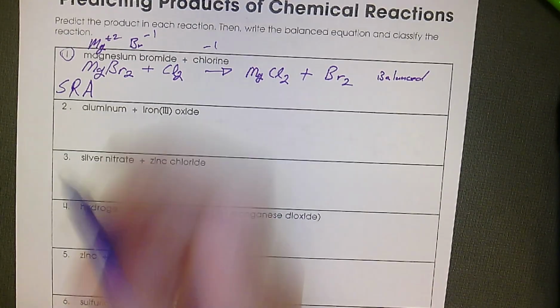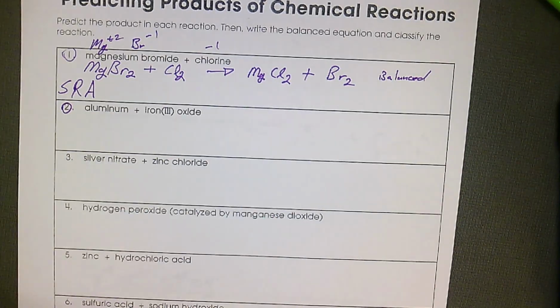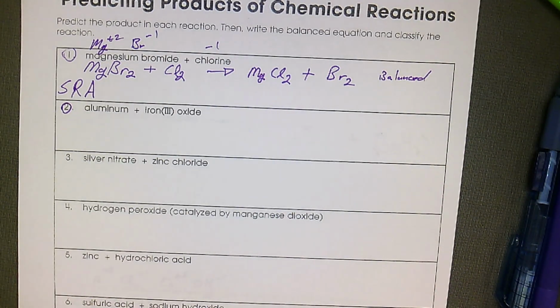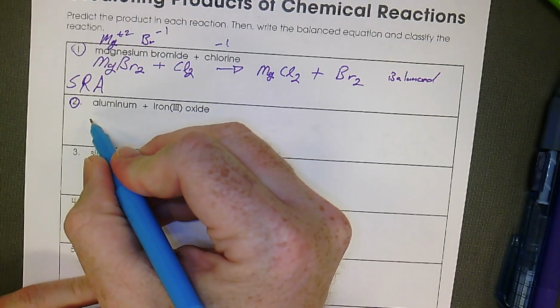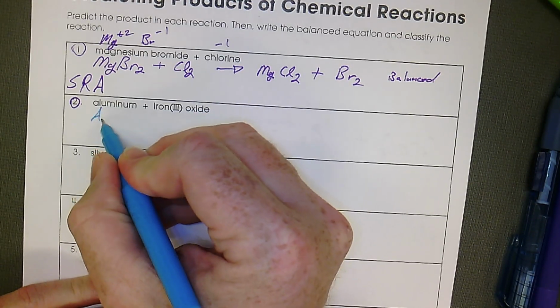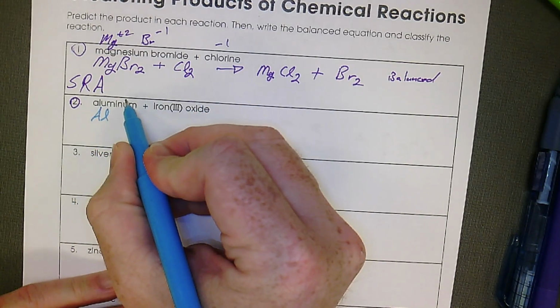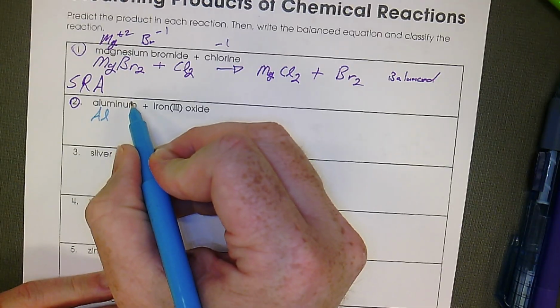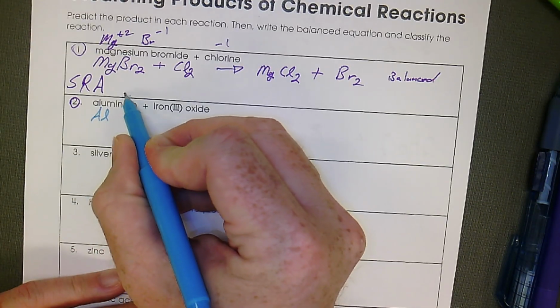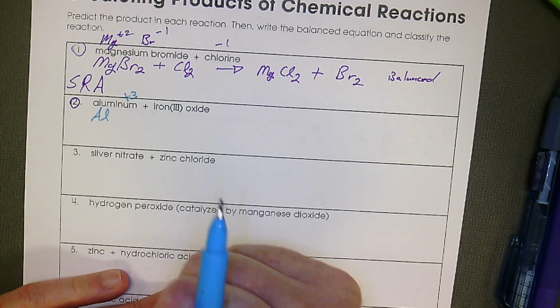Okay, let's go ahead and do number 2 together. But I'm going to switch pen colors because it's fun. Number 2, aluminum. What's the symbol for aluminum? Al. Let's write its charge above it. What's the charge for aluminum? +3. Even though it's by itself, we're just going to have it for the second half.